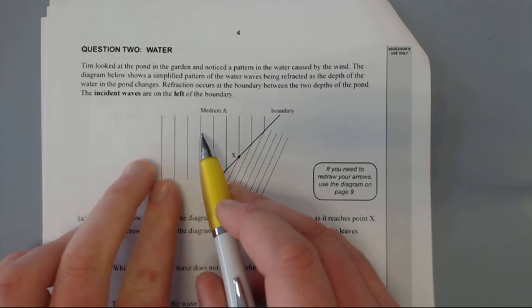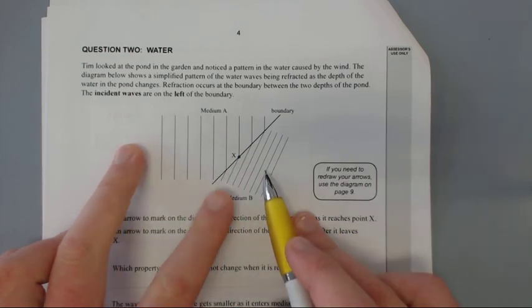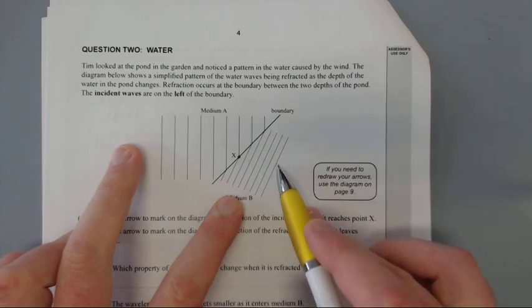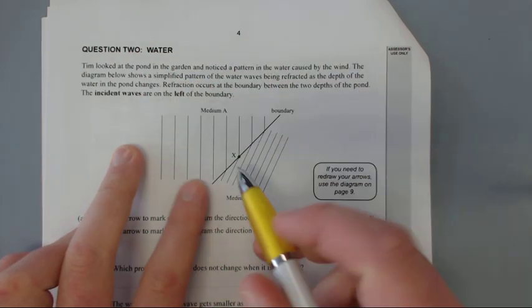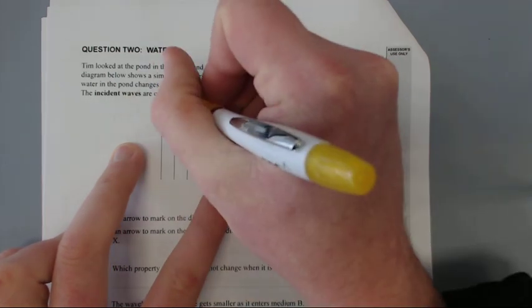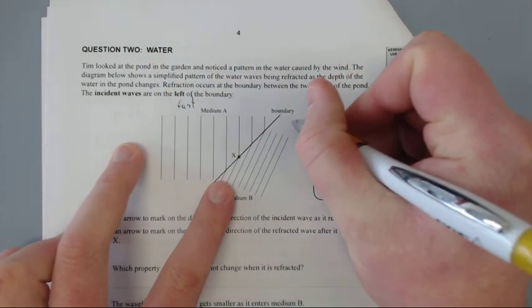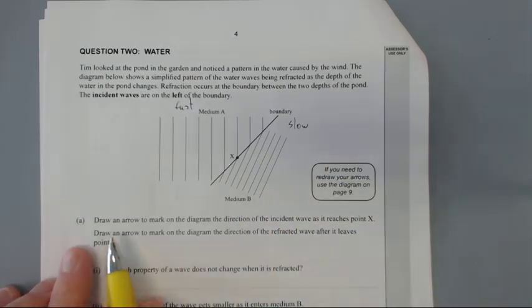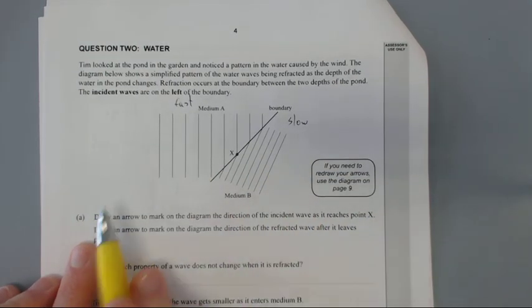So you've got one medium and the other. As we can see, the wave must be going fast in here and slowing down here, because here the waves are getting closer together. So I'll just write fast to begin with. Slow, so as they slow down, the wave fronts get closer together. This will help us for later.